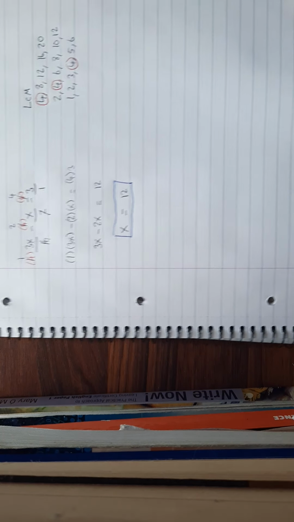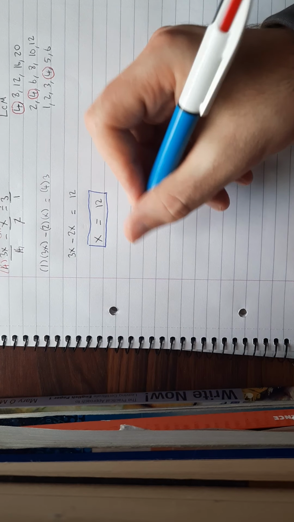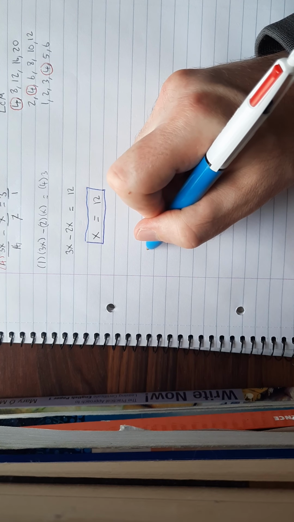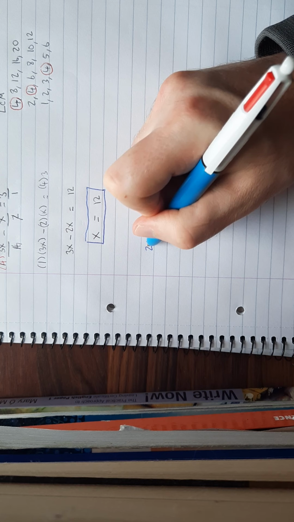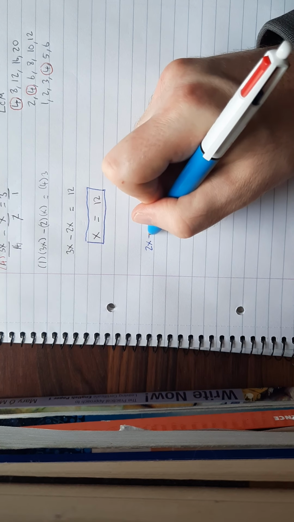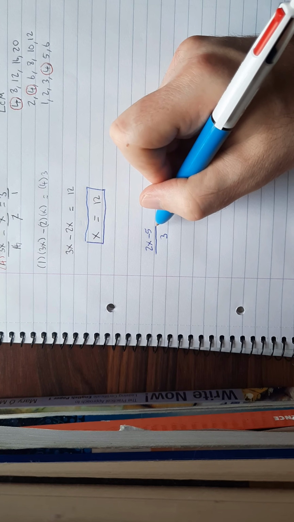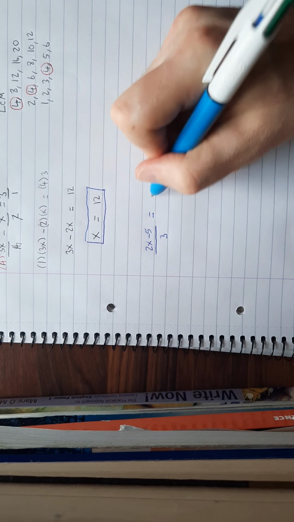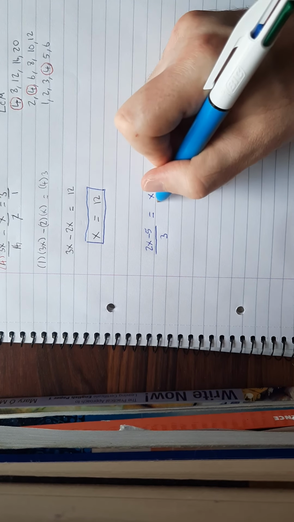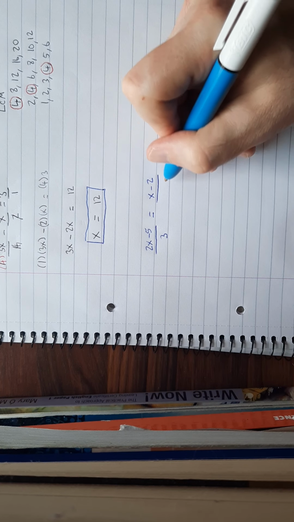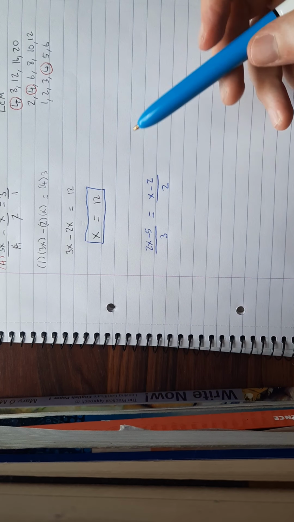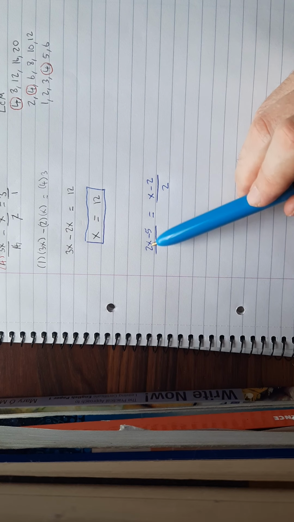Now equally we could have something like this. For example, 2x minus 5 over 3 is equal to x minus 2 over 2. So again, the first thing we want to do with this problem, where we're trying to solve for x.